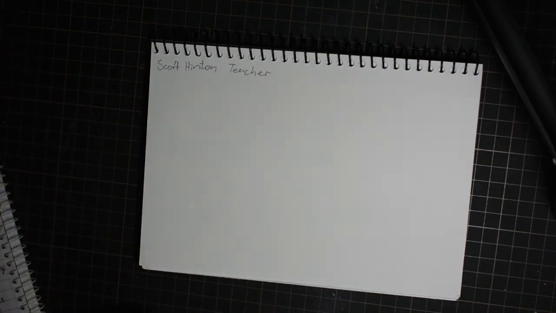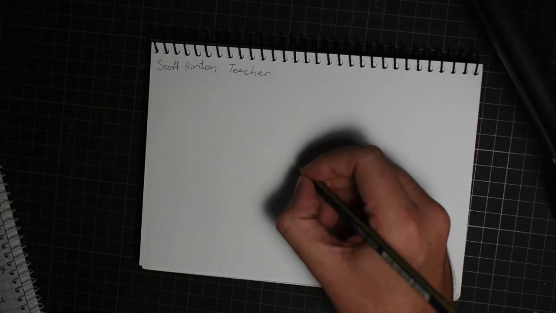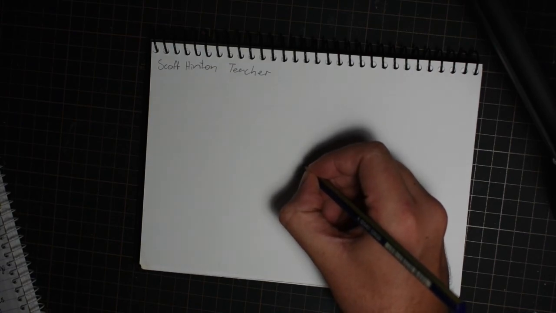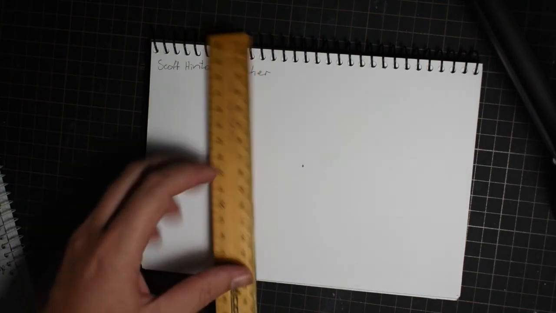Then, for the sake of making things easy, we're going to put a vanishing point in roughly the middle. For you guys, that just means making a dot. Now we're going to start drawing some squares around it.